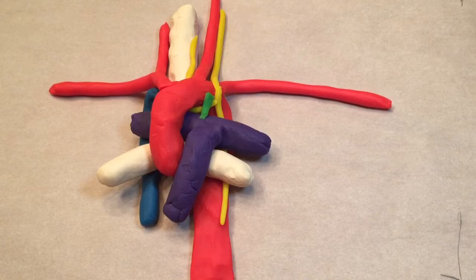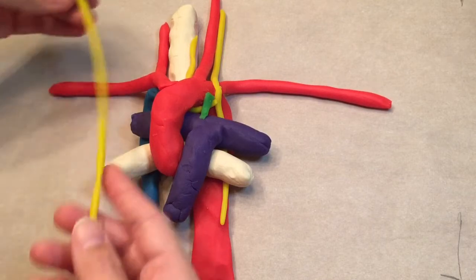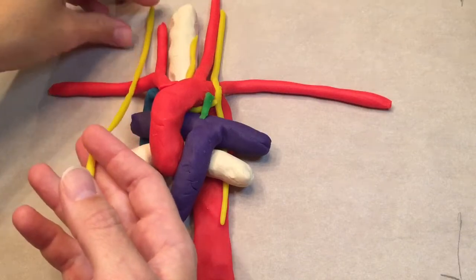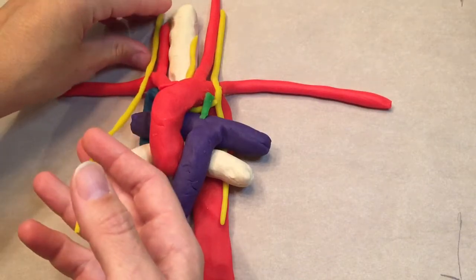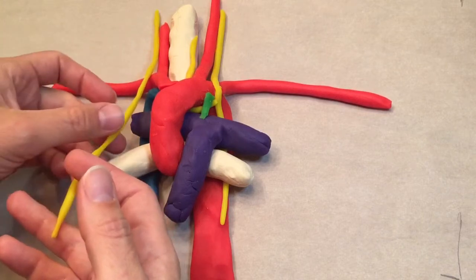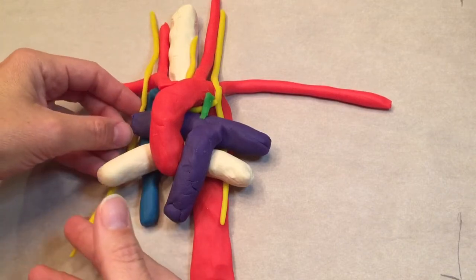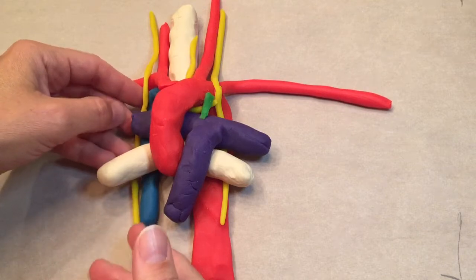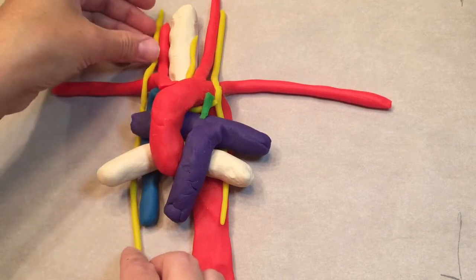So we also have a vagus nerve on the right. The vagus nerve on the right is going to also come from up in the neck near the common carotid artery. It's going to travel anterior to the subclavian and then posterior to the root of the lung, just like the left one.